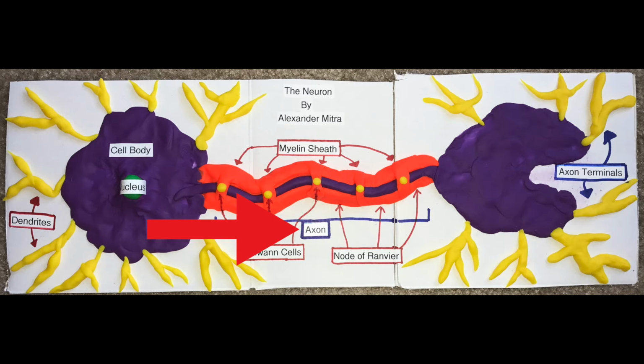After this is the axon. The axon conducts action potentials, or electrical messages, away from the nerve cell body. Basically, the axon sends information to different neurons, muscles, and other parts of your body through the central nervous system, or the CNS for short.